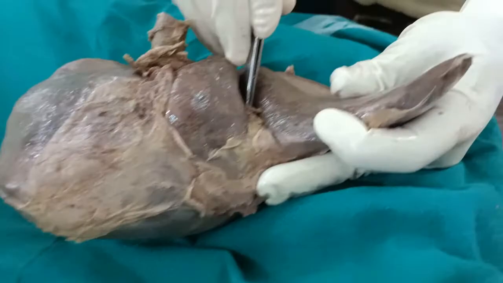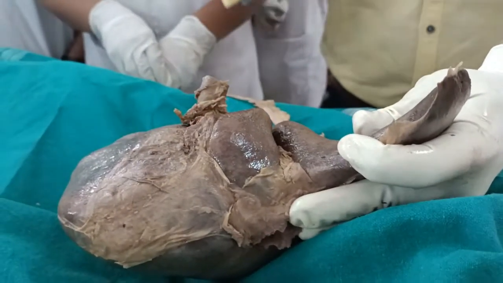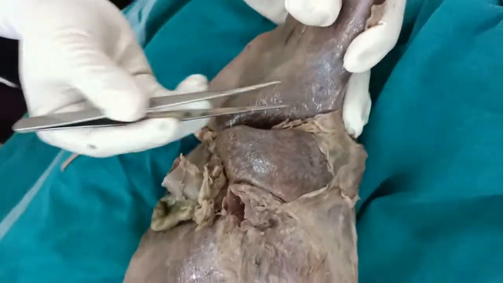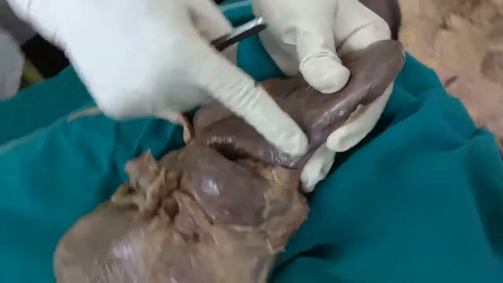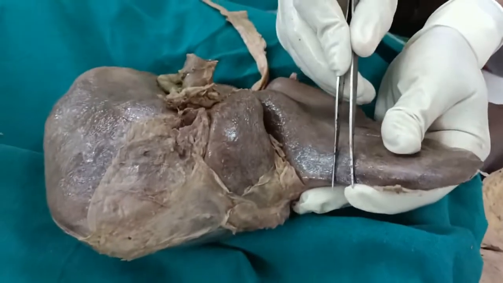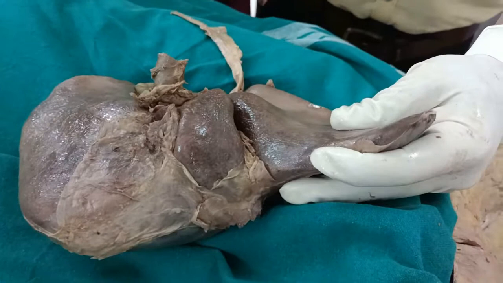Within the fissure for the ligamentum venosum, what is there? Ligamentum venosum. It is the embryological remnant of the ductus venosum. Right? Then still more towards the left side, here, this small portion, this is the esophageal impression. Is it? So these are the posterior surface relations.